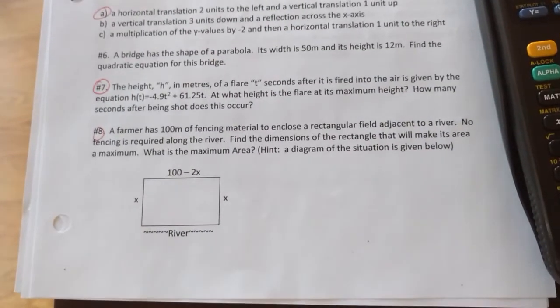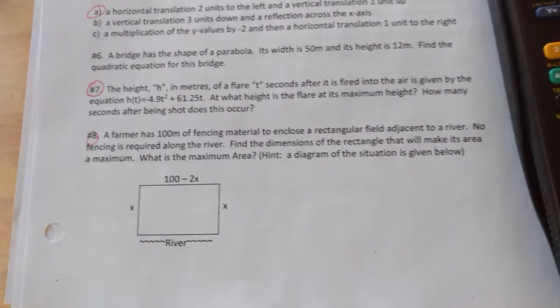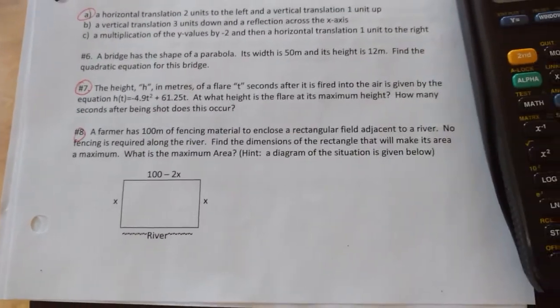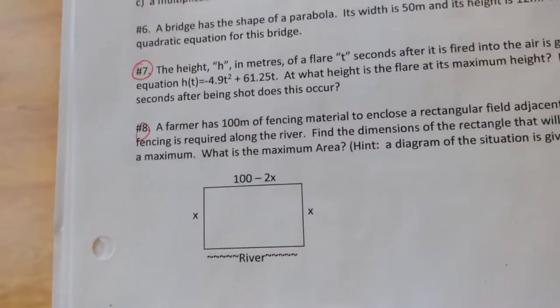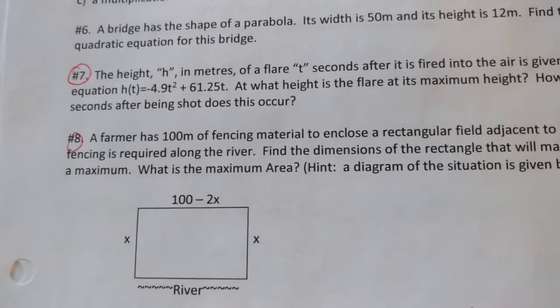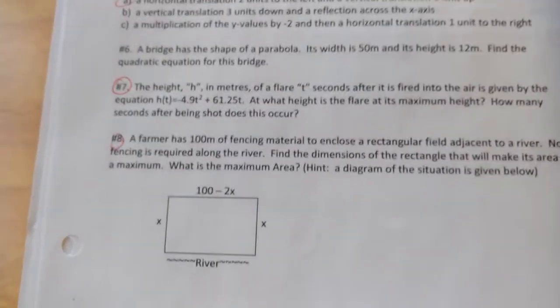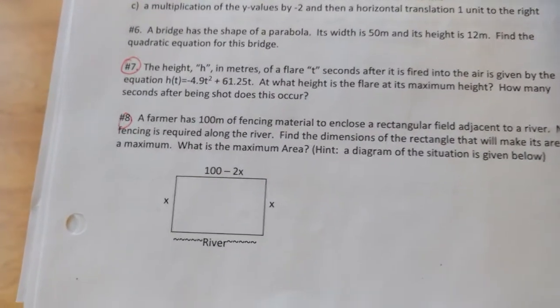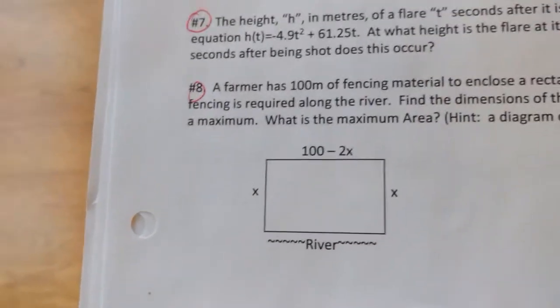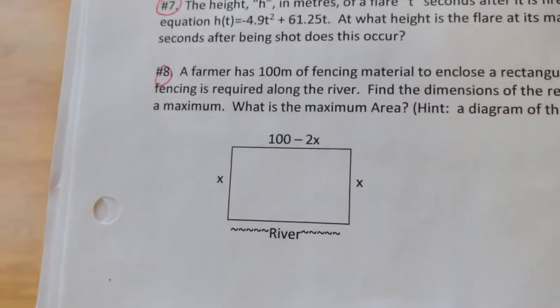So question number 8 is the last one I'm going to do on this page. The farmer has 100 meters of fencing material. The diagram is already set up for you. We want to figure out what the maximum area is. Well, remember, like I said in the last one, maximum is always your vertex. But notice we just have the dimensions here. We need to actually find an expression for the area.